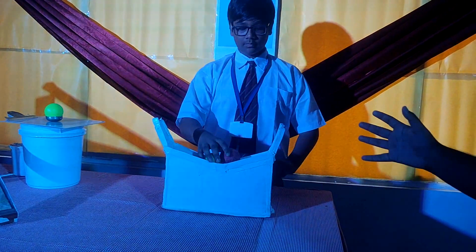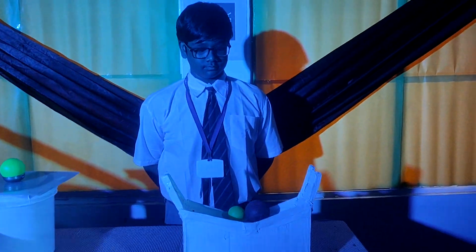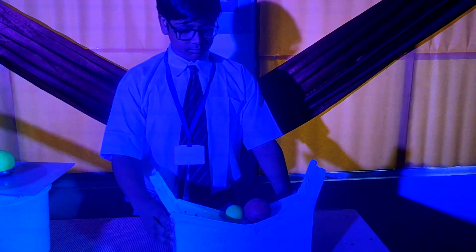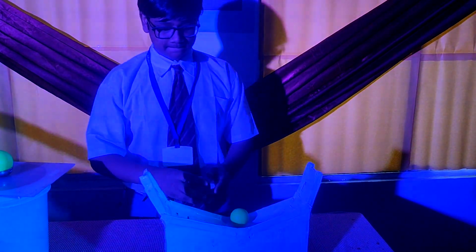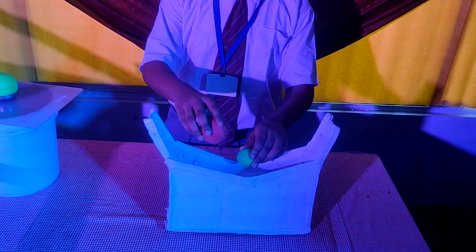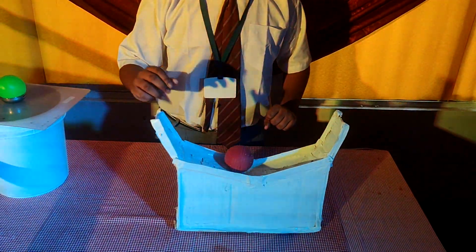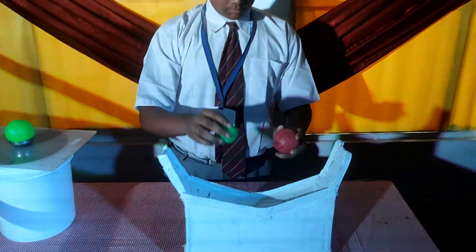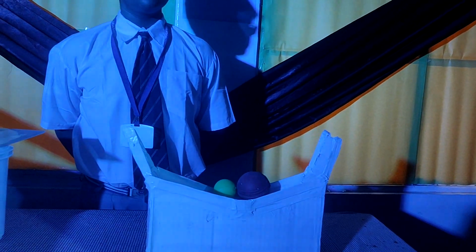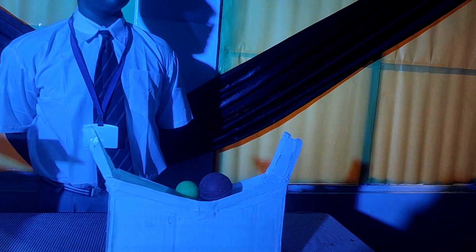As you can see, this is a two-way ramp. Now, we will do some experiments on it. Pooja, first keep the lighter ball stationary and allow the heavier ball to roll down. What do we see? The heavier ball easily displaces the lighter ball. Why is it so? Well, it's really simple. The momentum of the heavier ball can easily overcome the weight of the lighter ball.